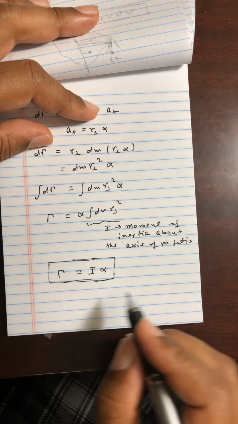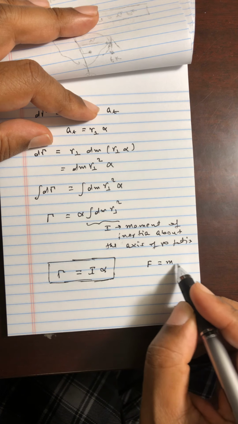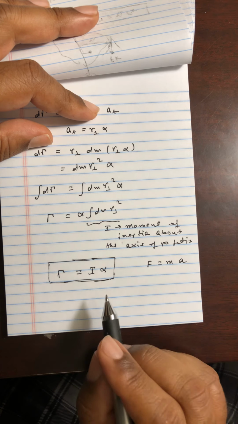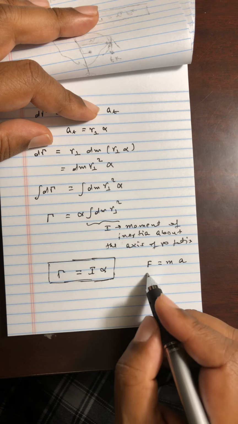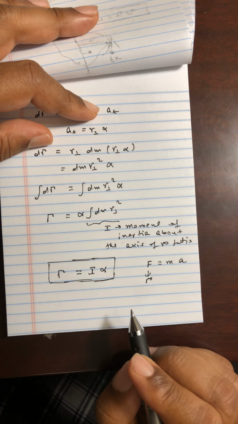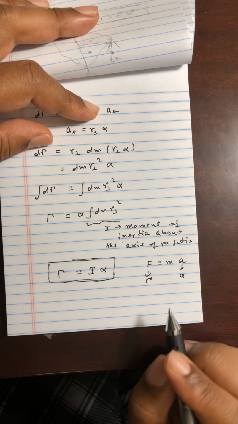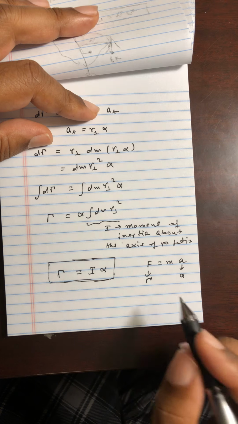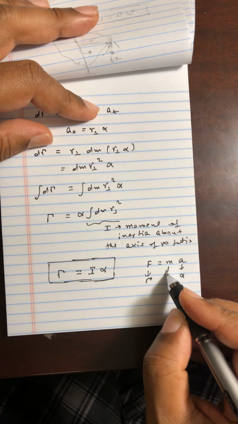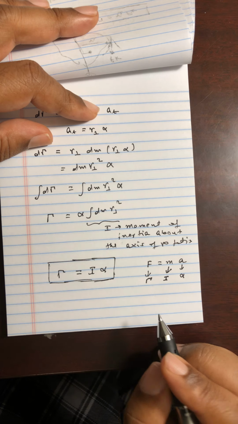Now compare this with Newton's second law: force equals mass times acceleration. So force is to linear motion as torque is to rotational motion. a is to linear motion as angular acceleration is to rotational motion. So this tells you m is to linear motion as moment of inertia is to rotational motion. That's very important.